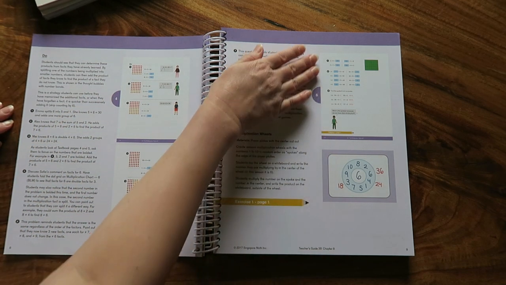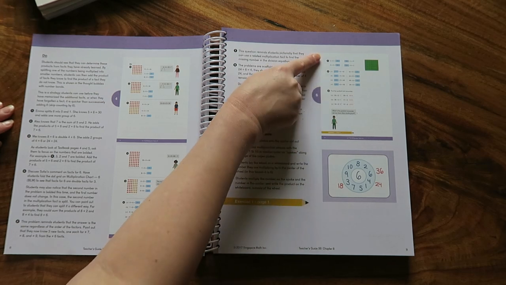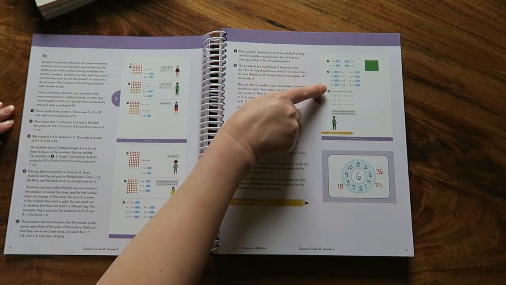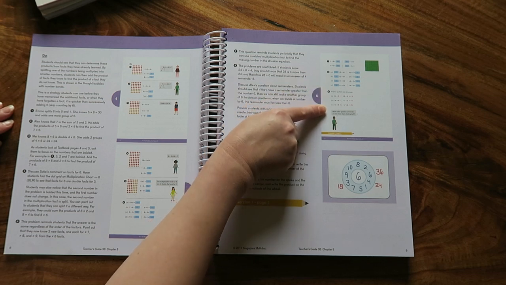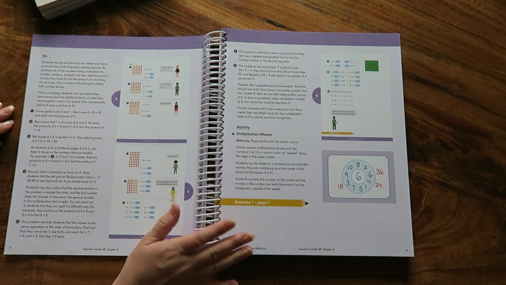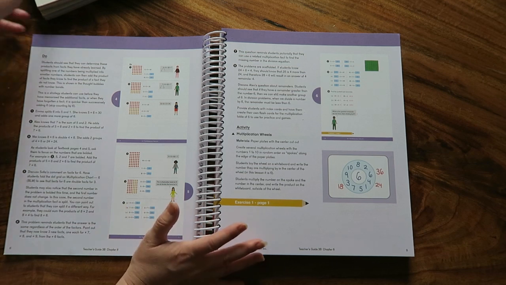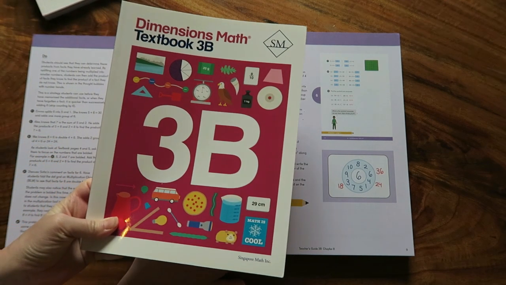And over here is our last page. Again, more equations that they'll have to complete for multiplication and also division. Okay, so that is one lesson. I know that's a lot. So that's one lesson from the textbook.